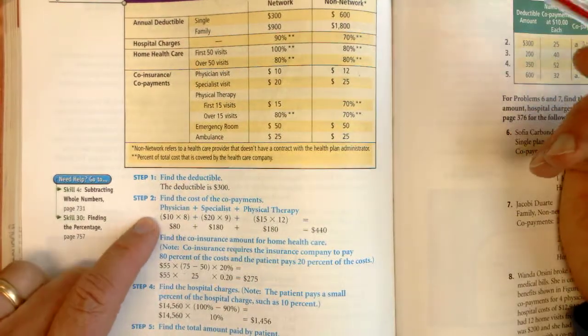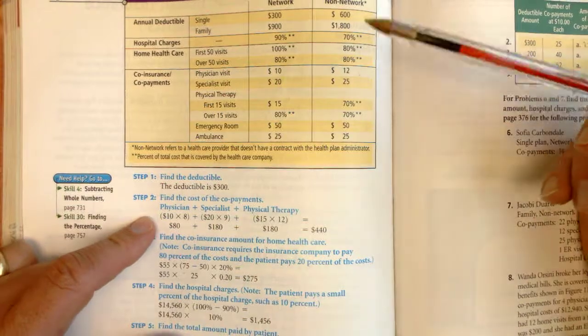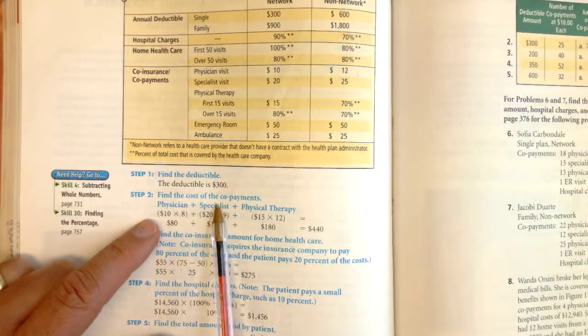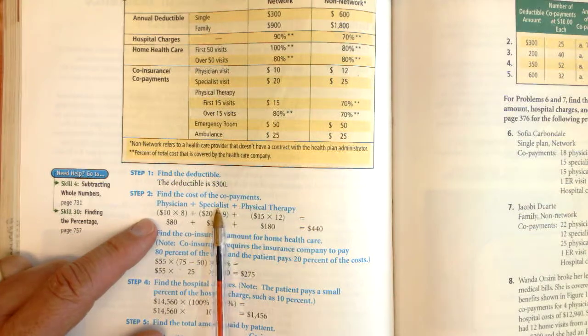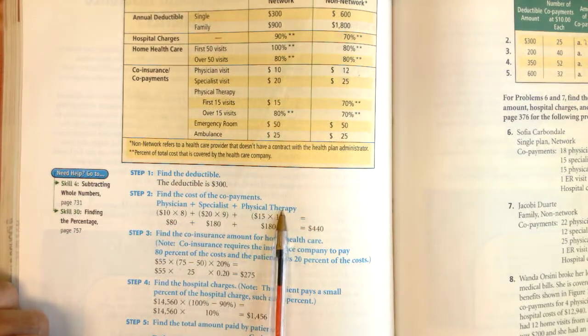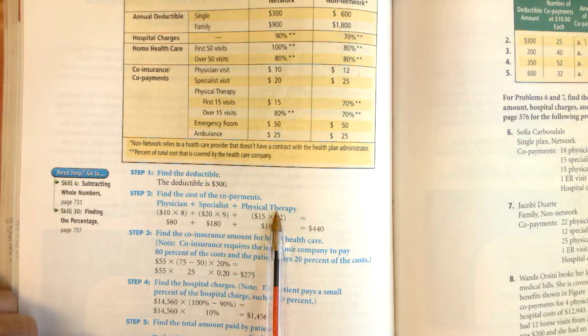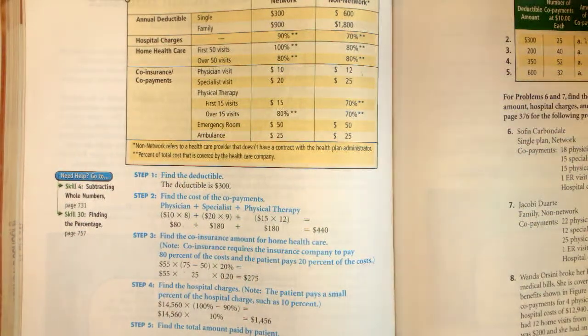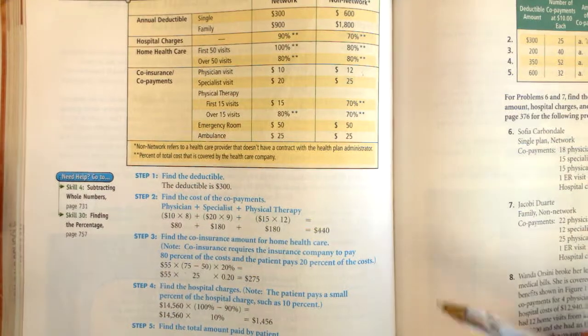Step 2, we're going to find the co-payments. Now, she had a bunch of things she had to pay co-payments on. Her physician's visit to go see the doctor, her visits to go see a specialist, and the physical therapy sessions that she had to go to. She's going to pay a co-payment for each of those. It's an amount she's going to pay up front, and then the insurance company will kick in after that.